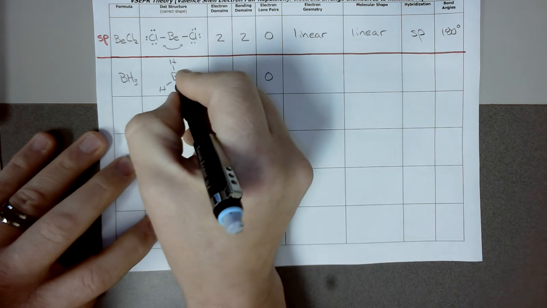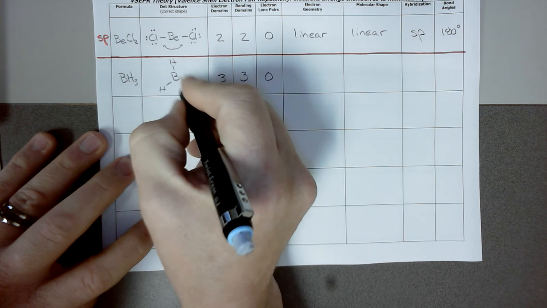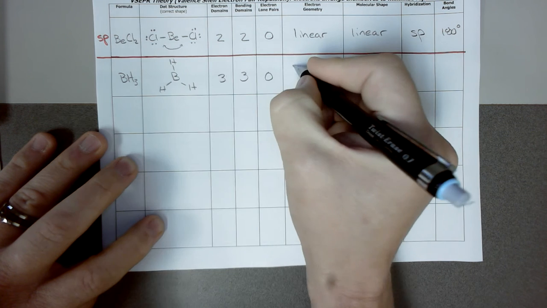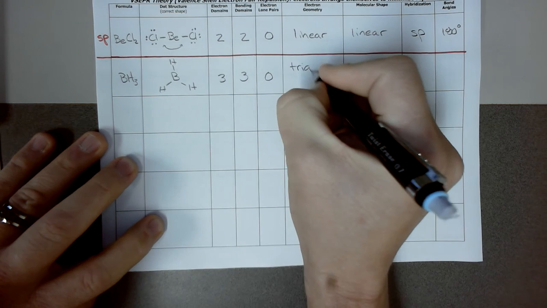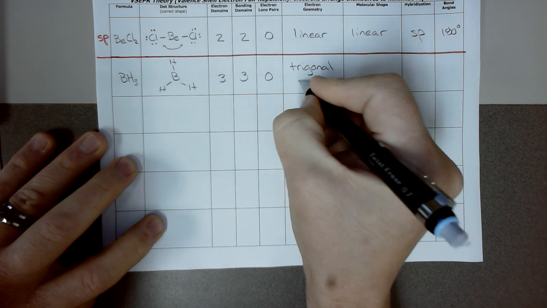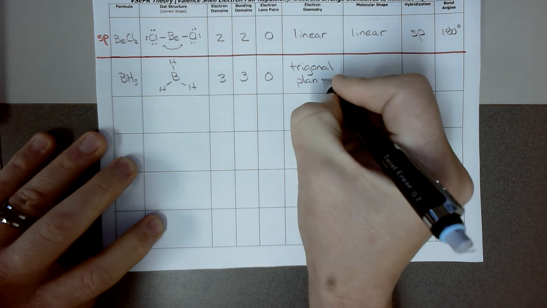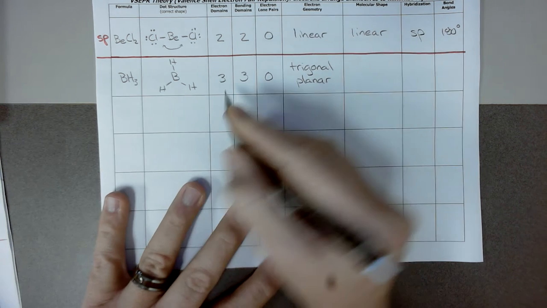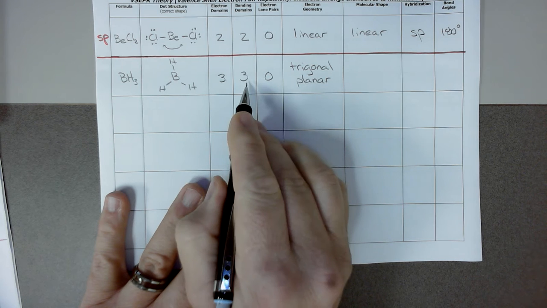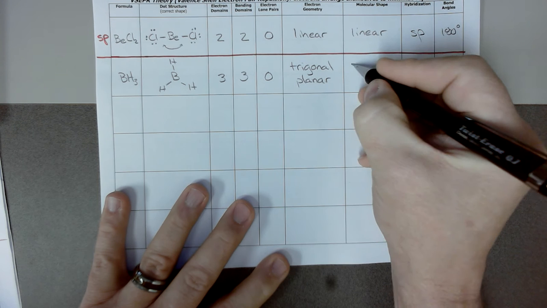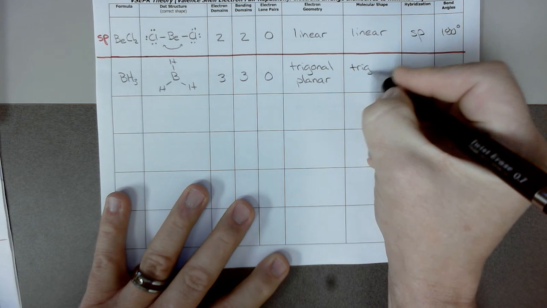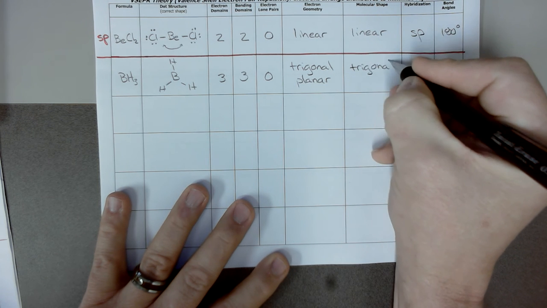And so this looks like a triangle, and they call this trigonal planar because it's in a plane. Since the electron domains and bonding domains are the same, the shape of the molecule is trigonal planar.